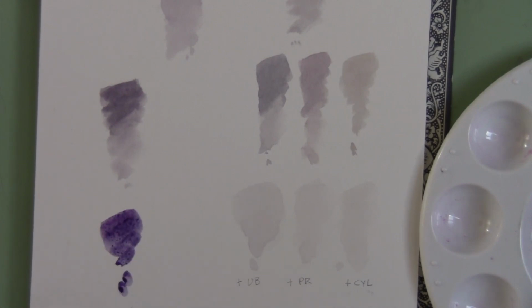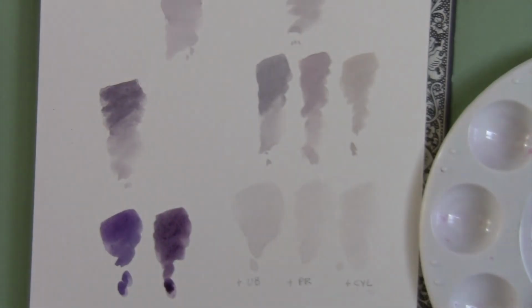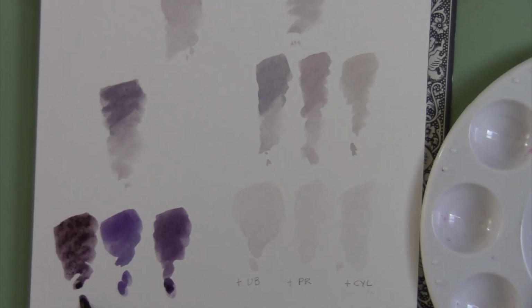So this is not going to work, but you might be able to add a little yellow and see what that does to it. This is the Prussian blue with permanent rose and a little bit of cad yellow. Getting better. Let's try a little bit more cad yellow. See what that does to it. And that's not too bad. It's a little warmer gray than the ultramarine, but it might be a color that you like.